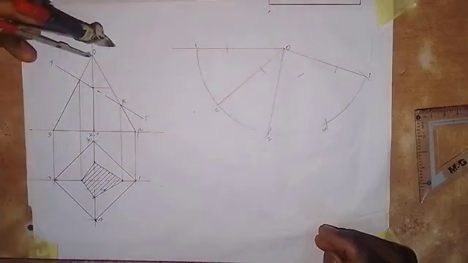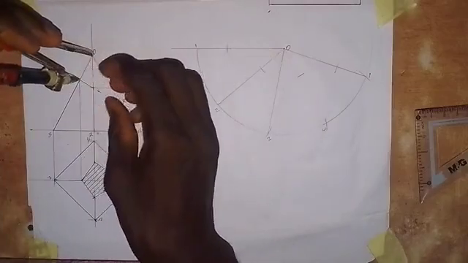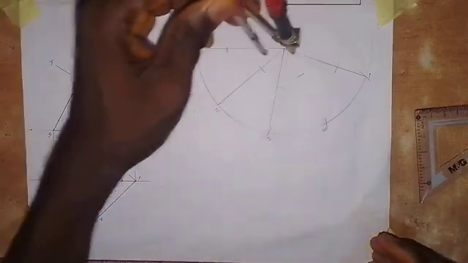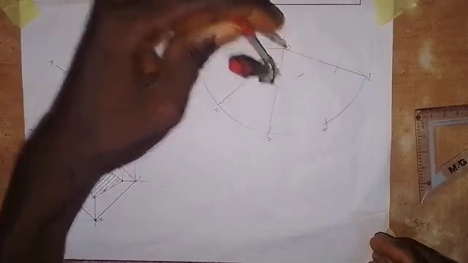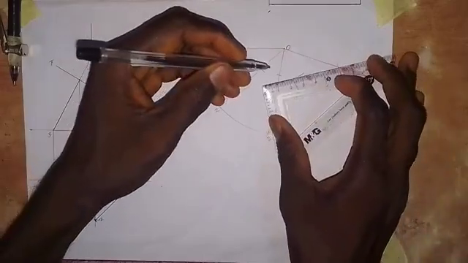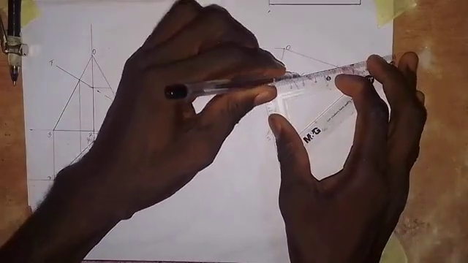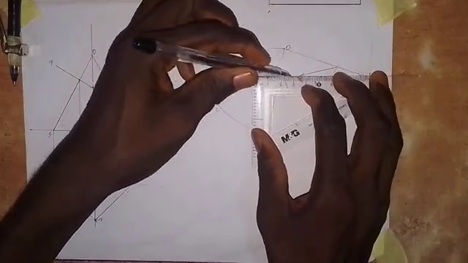Then last one is 3. So we have this point. Take this distance, put it at 3 here at point O, and make an arc here on 3. So we have this one. Now we are going to join these points together with straight lines. Okay, so we join this together, and this one we also join together.